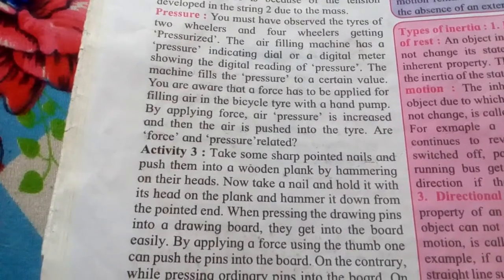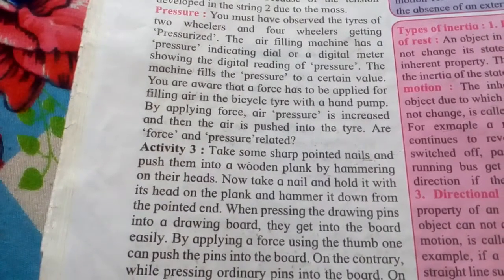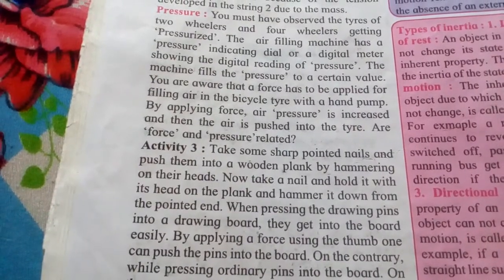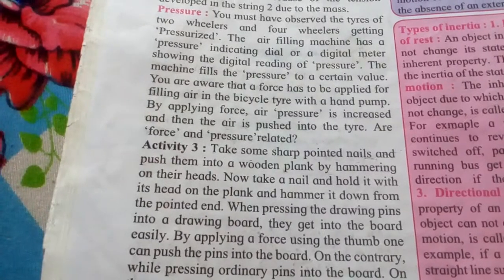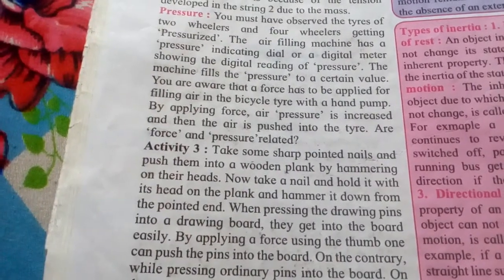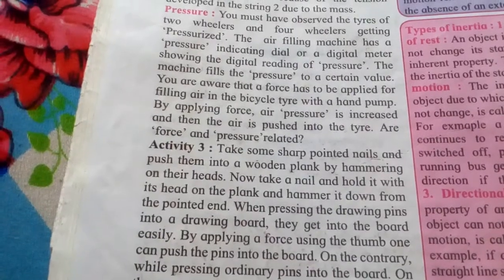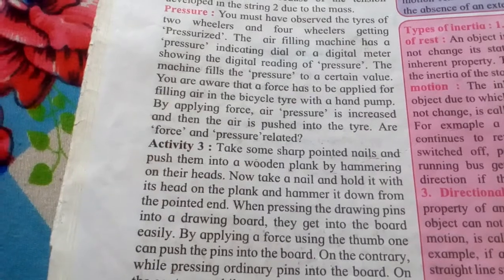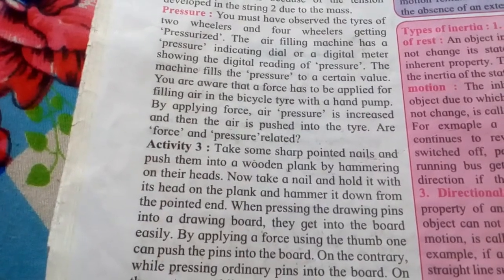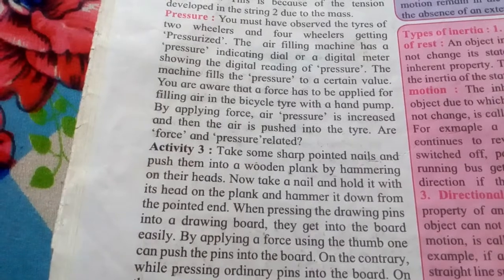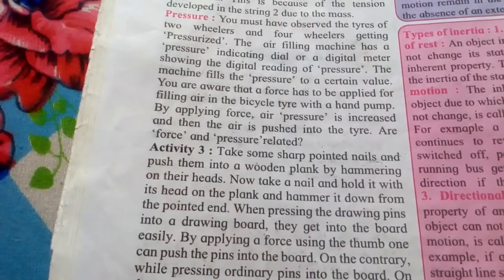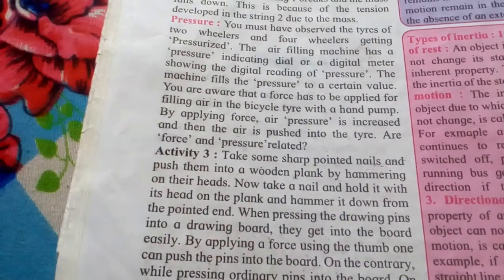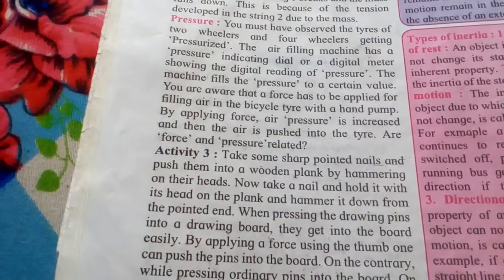Now there is one activity given, that if you take a sharp pointed nail and try to push it into a wooden plank by hammering on its head, then the nail will easily penetrate the wooden plank, because its pointed end will easily penetrate and we are hammering on its head. The head of the nail has a wider surface, so we can apply more force on it, and the pointed part has lesser area, so it will easily penetrate into the wooden plank.